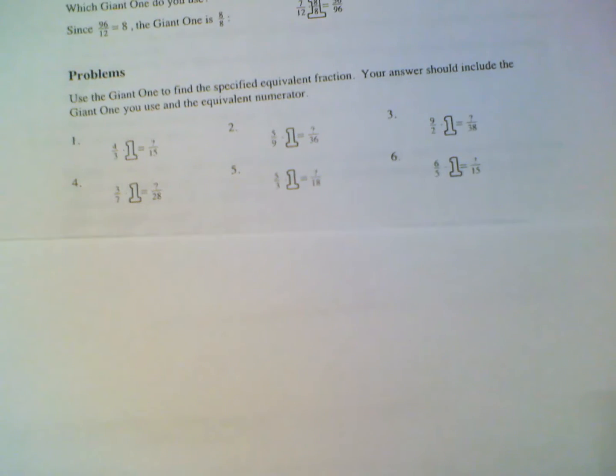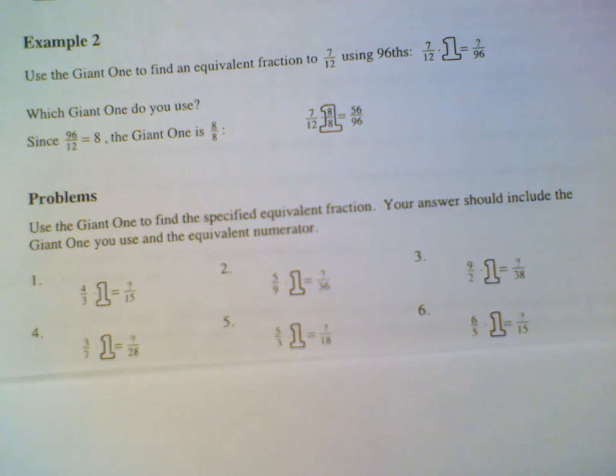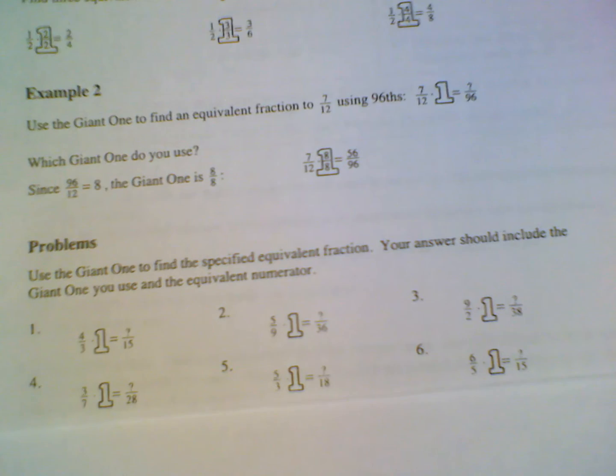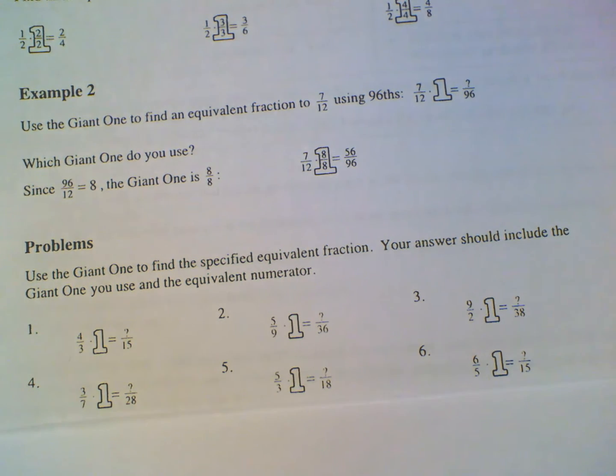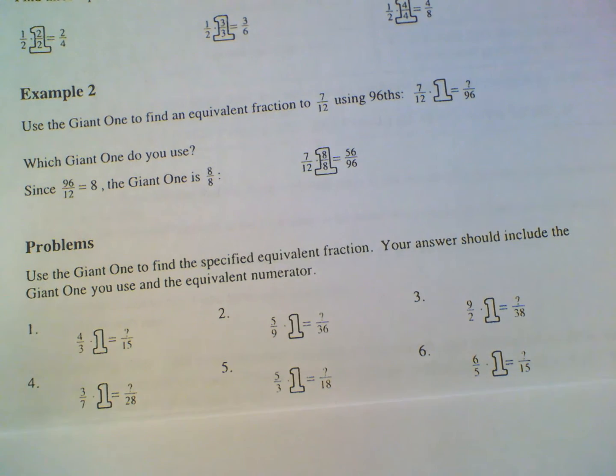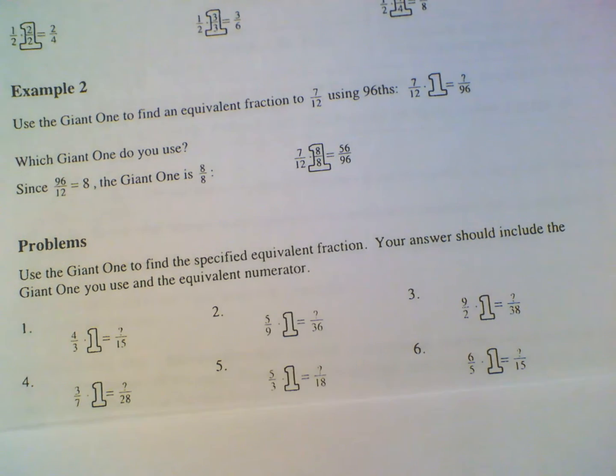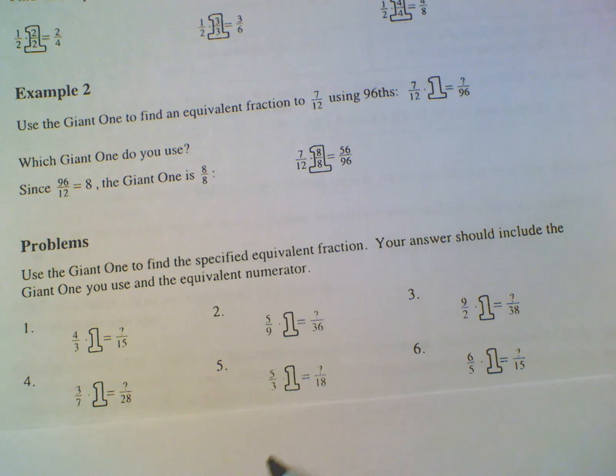Hi folks, I got asked to post a video about the giant one and making sure we completely get that concept of what that giant one is meant to be for. So I'll do a couple of them. So the giant one, the whole concept of the giant one. Let's look at number 2, and I'm gonna rewrite it so that you can see it bigger.